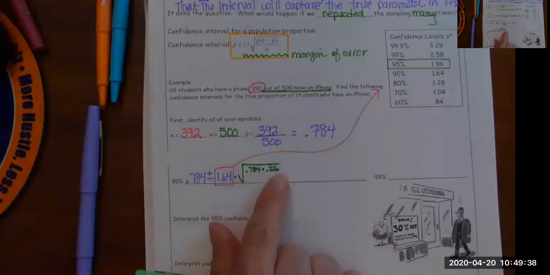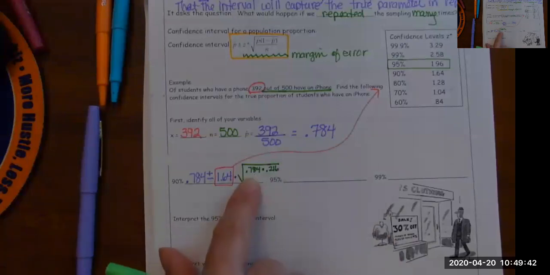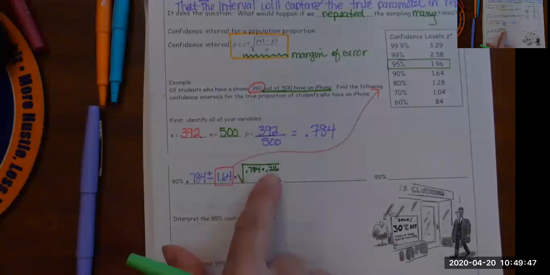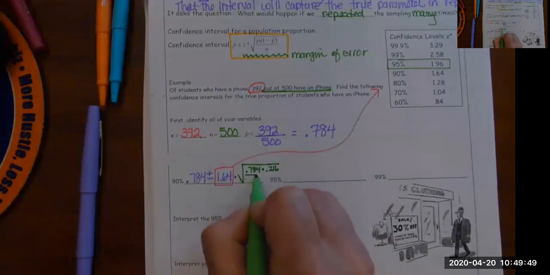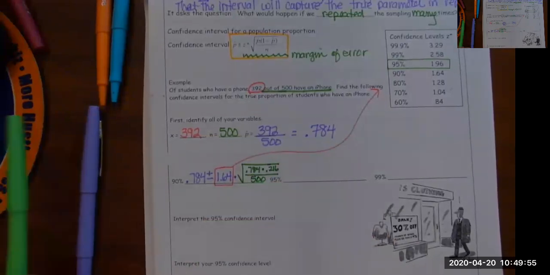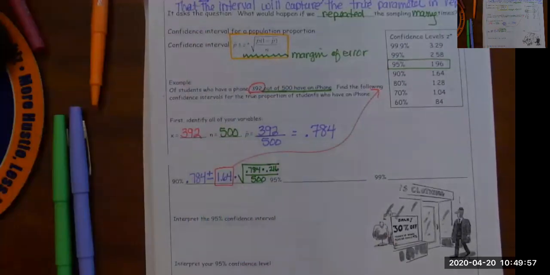Remember, these two numbers right here are going to add up to 1. So if we know 0.784, then we know this one. And what goes on the bottom here? 500.